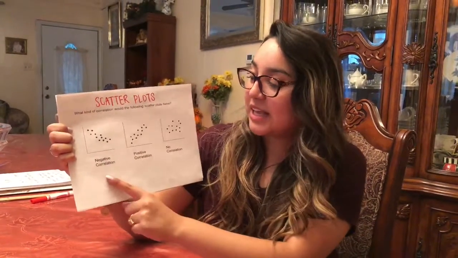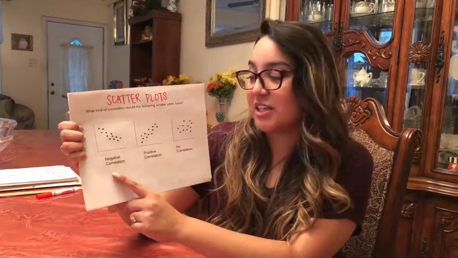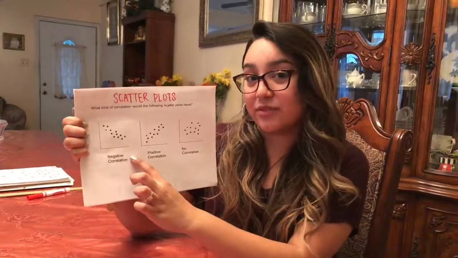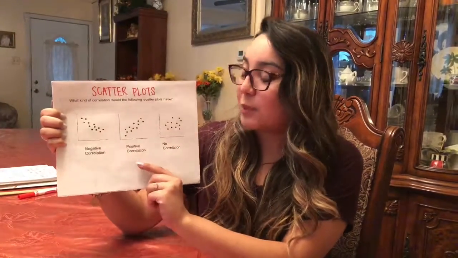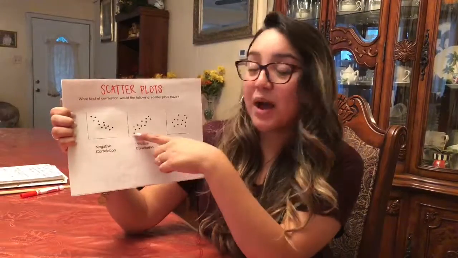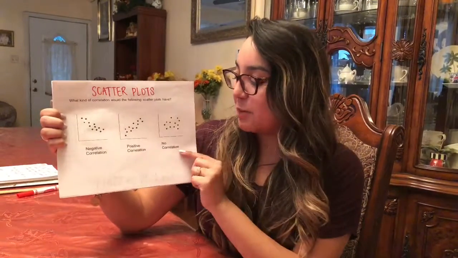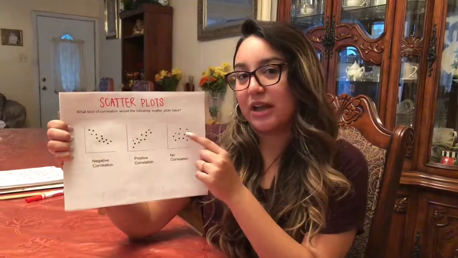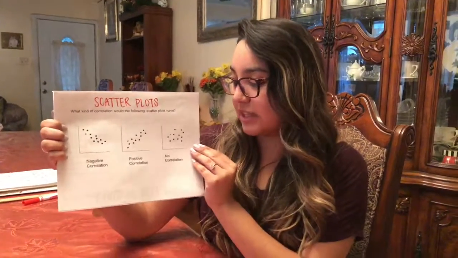The first one is a negative correlation. When we have a negative correlation, our data is going in a negative direction. When we have a positive correlation, our data is going in a positive direction. And then when we have no correlation, our data is just scattered everywhere. There's really no relationship.